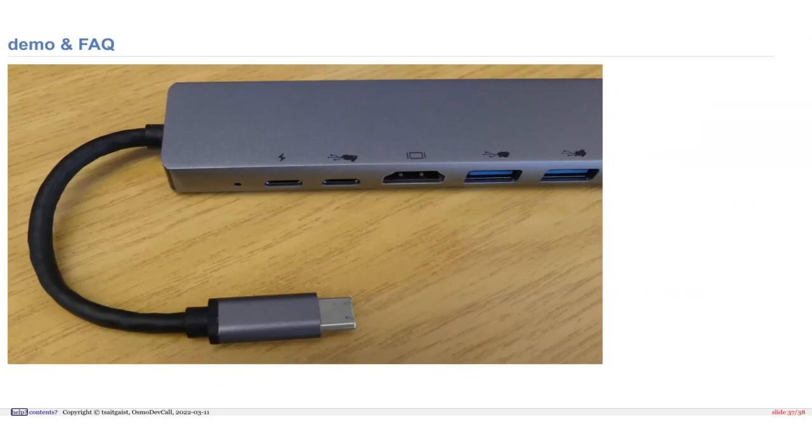This is not really HDMI. Most of the time you find an HDMI connector, but this is DisplayPort. One of the alternate modes of USB-C is DisplayPort, and plenty of laptops actually support it. So inside this USB hub, there is a converter from DisplayPort to HDMI.